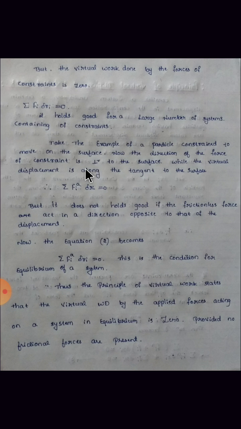That constraint force is perpendicular to the surface, while the virtual displacement is along the tangent to the surface. So summation of applied force Fia delta Ri equal to 0.